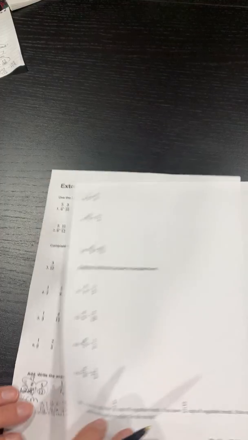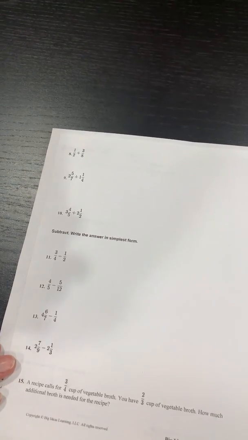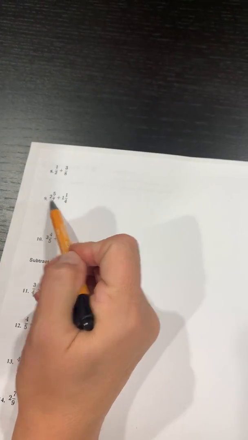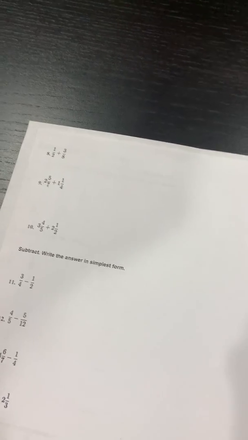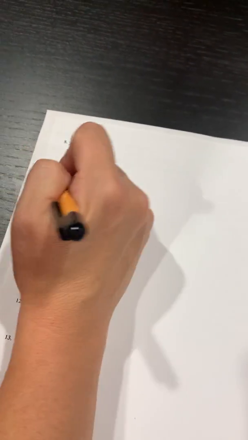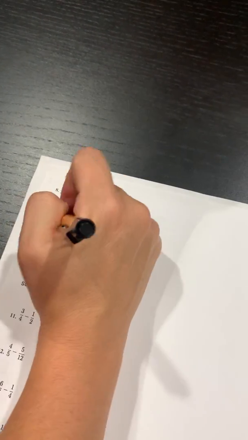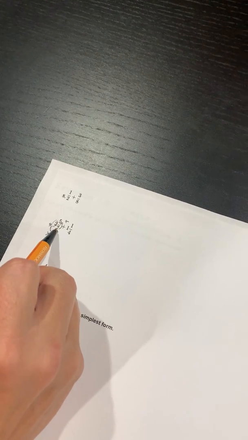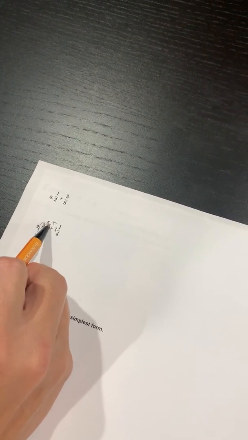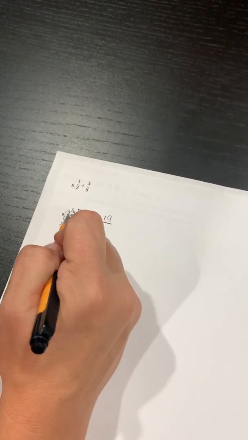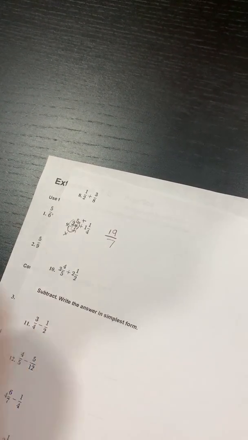Now, if we look at number 9, they give us the same type of problem, but if you notice, they have a whole number in front of the fractions. We can turn this into an improper fraction before we even start. So if you remember, we take that whole number, the 2, multiply it by our denominator, and then add in our numerator. So I have 2 times 7 is 14, and then 14 plus 5 is 19. So this is going to be 19, and I keep it over my original denominator of 7.